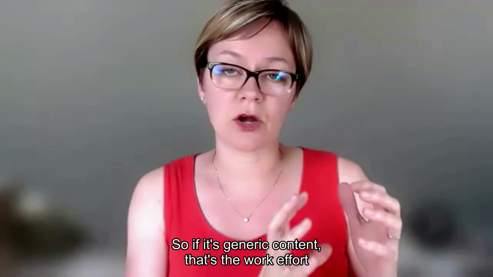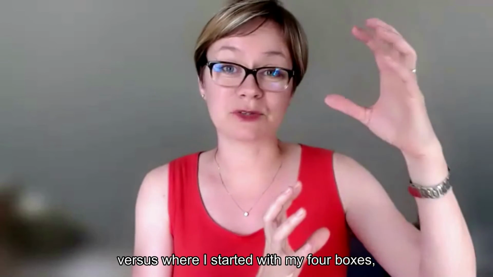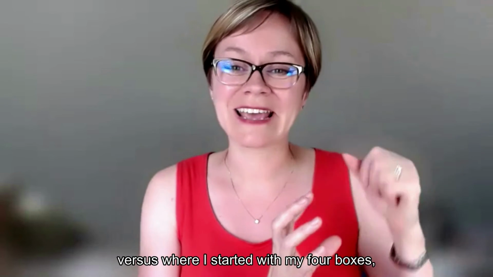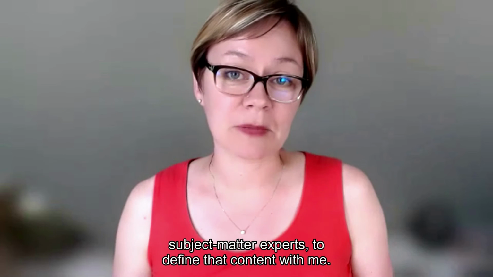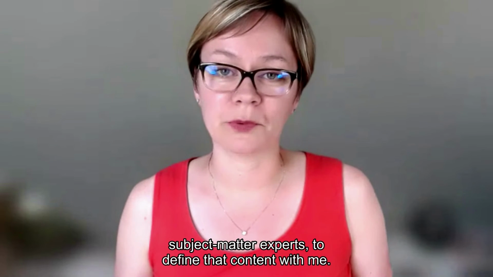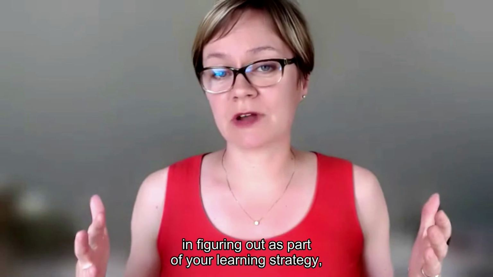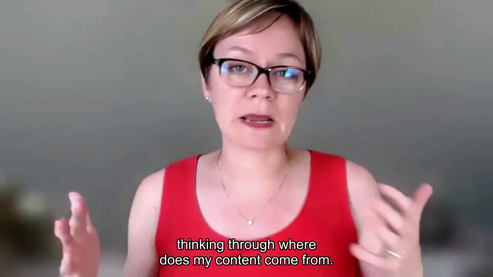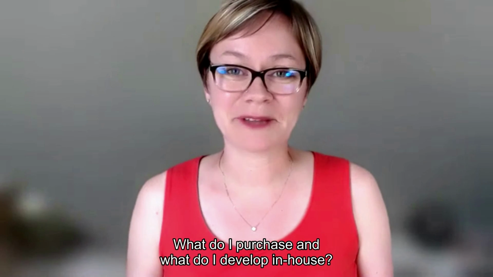So if it's generic content, that's the work effort that your internal designers are going to have, versus where I started with my four boxes, when I'm designing internally and I need to work with SMEs, subject matter experts, to define that content with me. Hope that helps in figuring out, as part of your learning strategy, thinking through where does my content come from? What do I purchase and what do I develop in-house? I hope that helps.